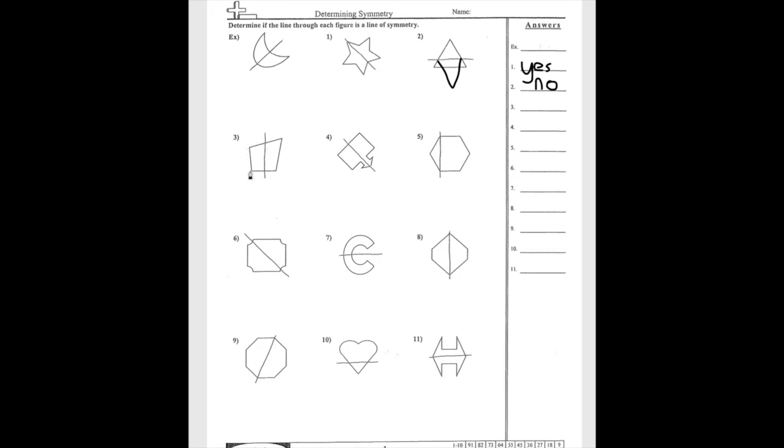If we look at number 3, we have sort of a wonky quadrilateral. Again, our line is down the middle, but if we fold it in half, we would end up with something like this, where even though the bottom parts might match up, the top doesn't. So if the sides don't match, then that's a no.